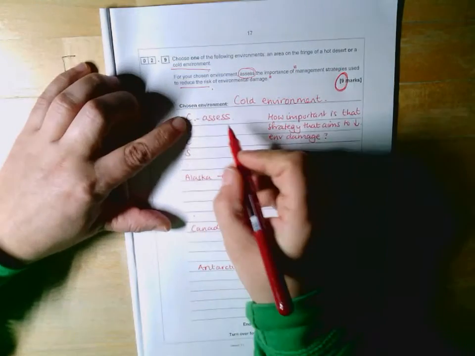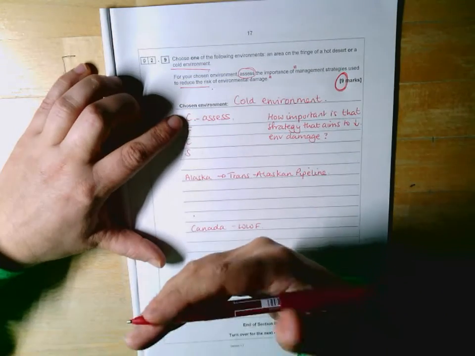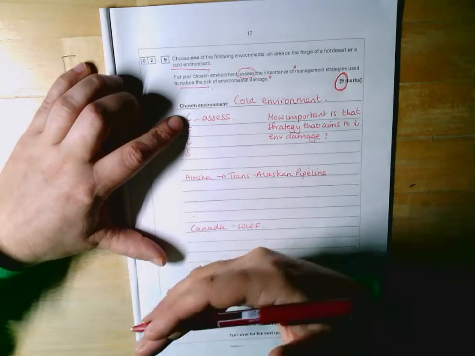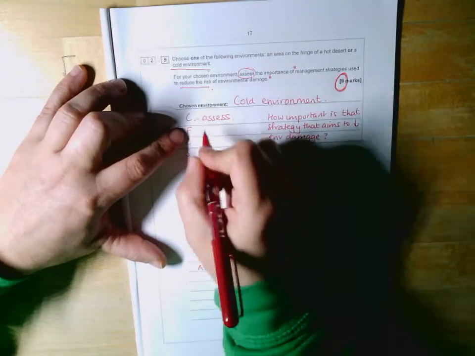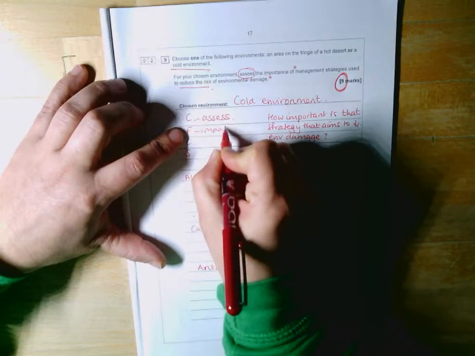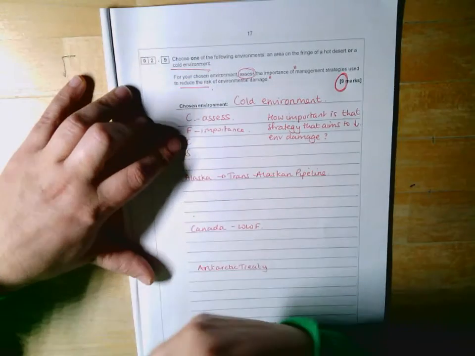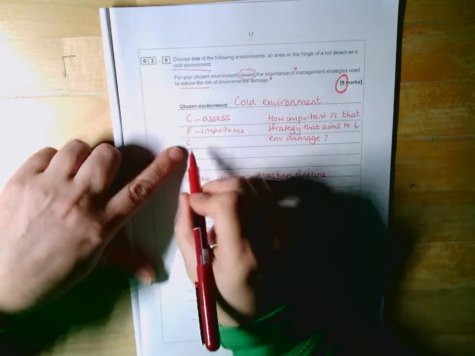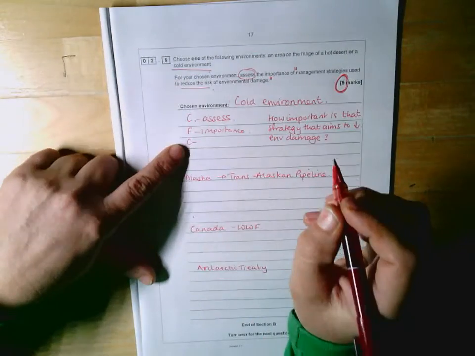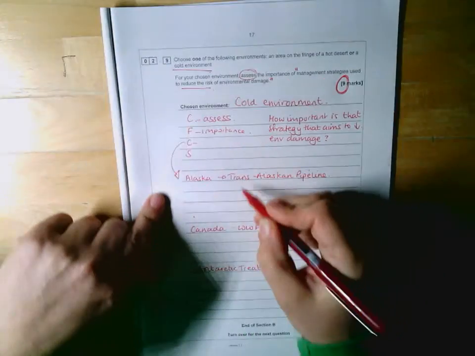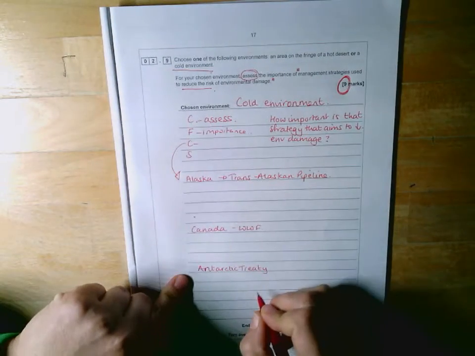So how important is it? How good is it? How bad is it? Assess the importance of the management strategy. So the focus is about the importance. How important are these management strategies? Your content is these management strategies and how important they are. So I've listed the 3 down here that we could talk about.